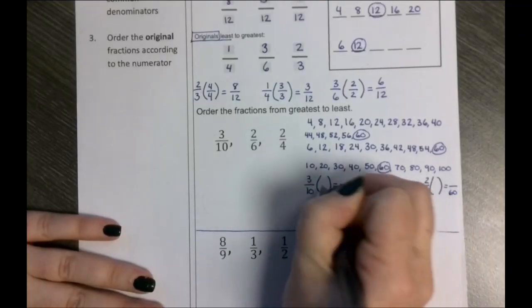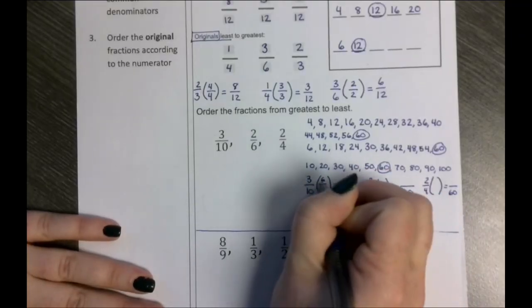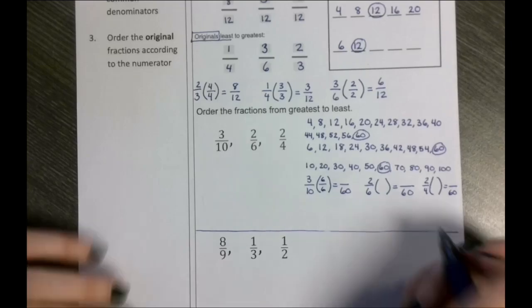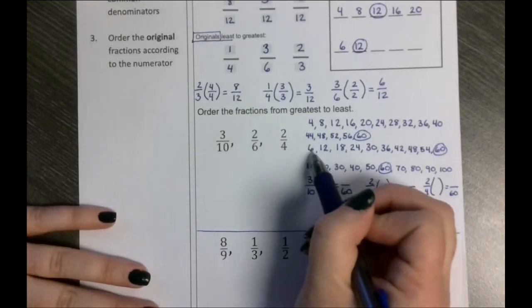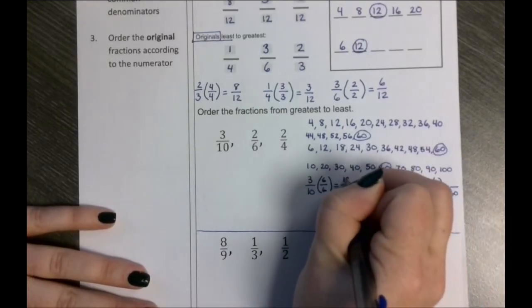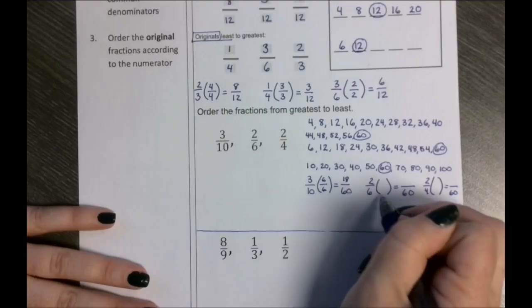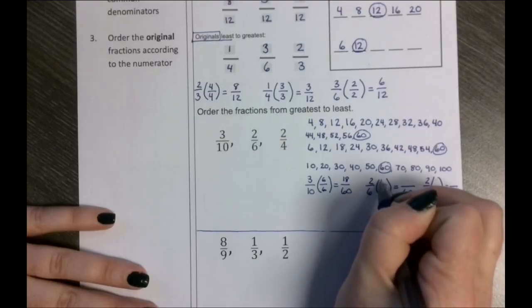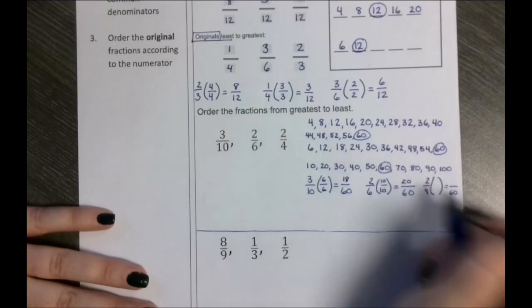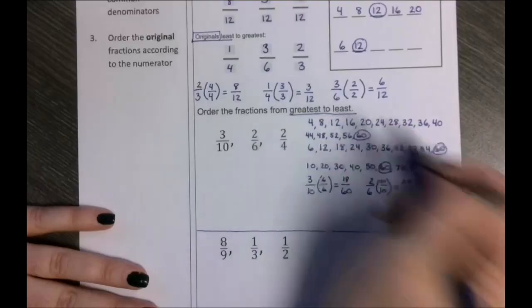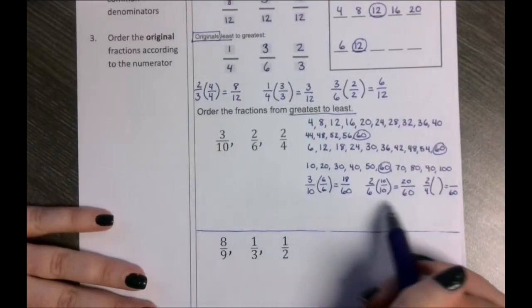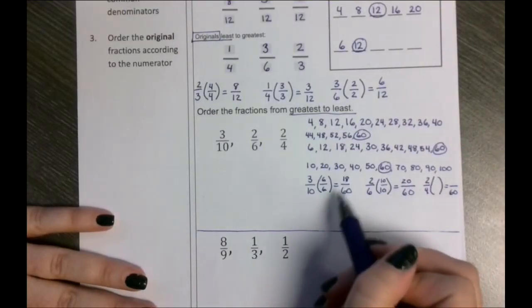10 times 6, 3 times 6. And remember, if you don't know your math facts, you can come up here and get it done. Then times 10 times 10, so I've got 20. Remember, I want these from greatest to least, so I'm automatically seeing that 20/60ths is bigger than this one.